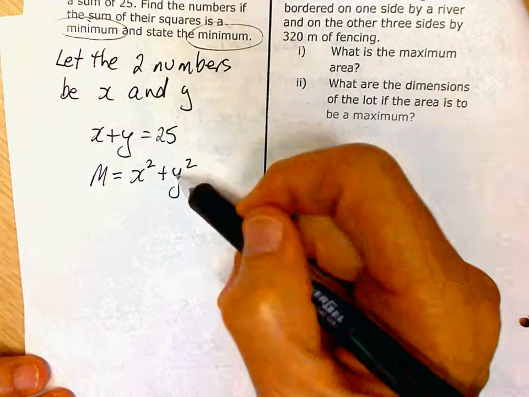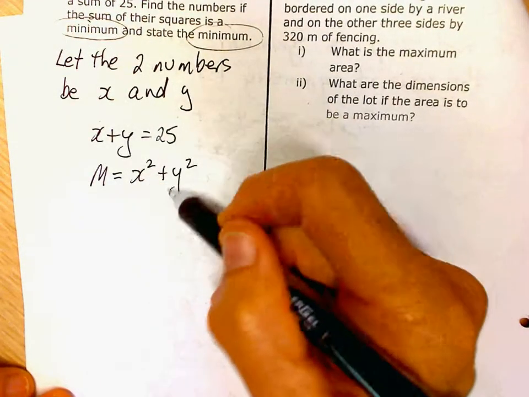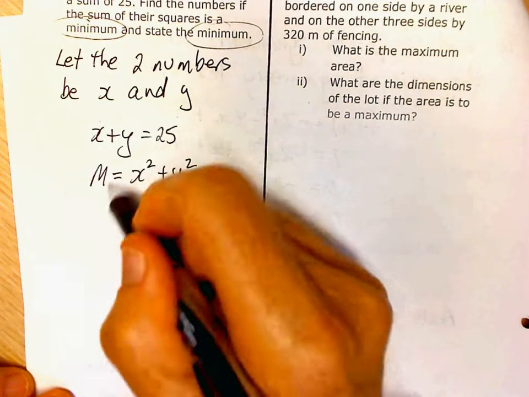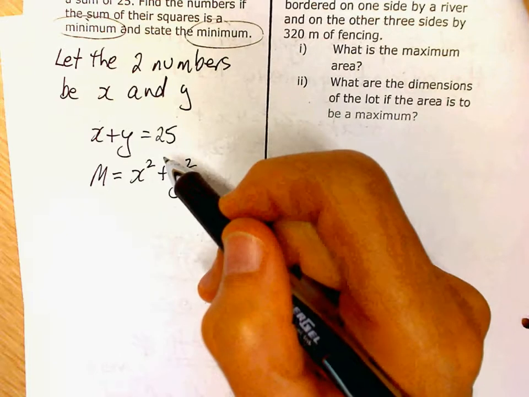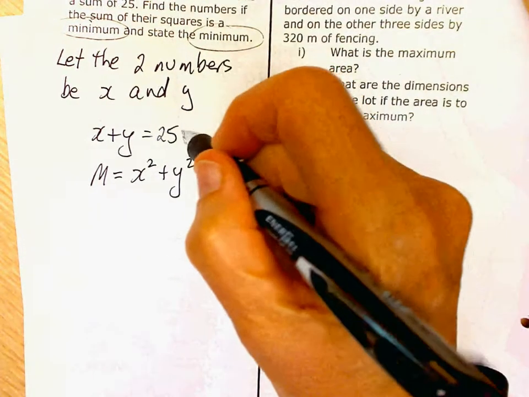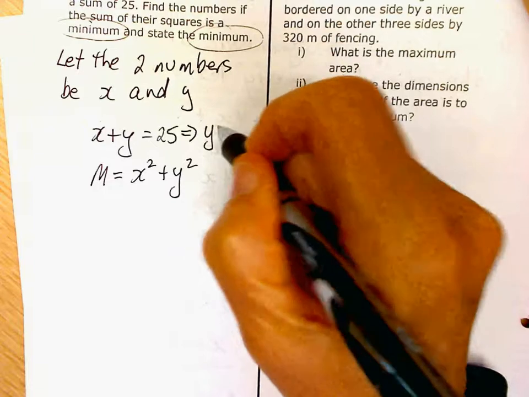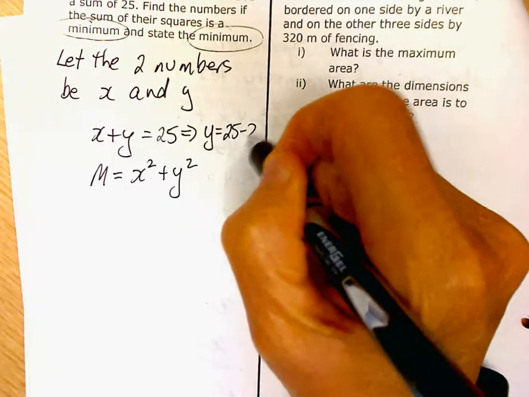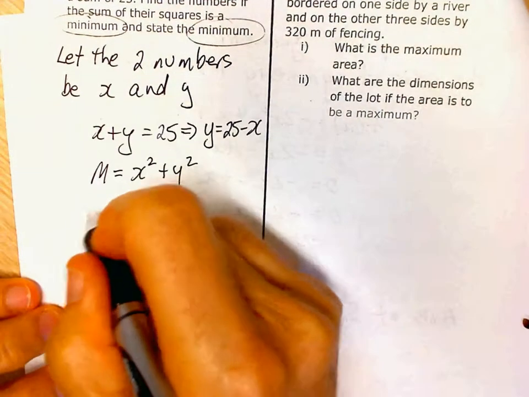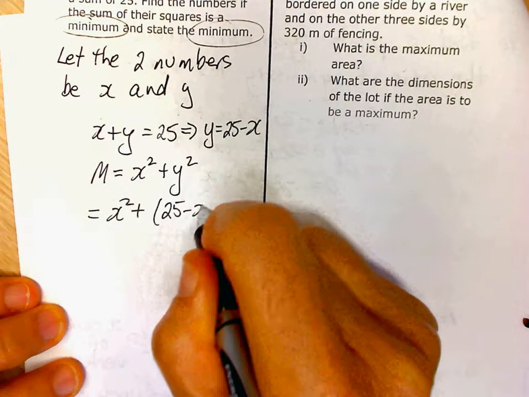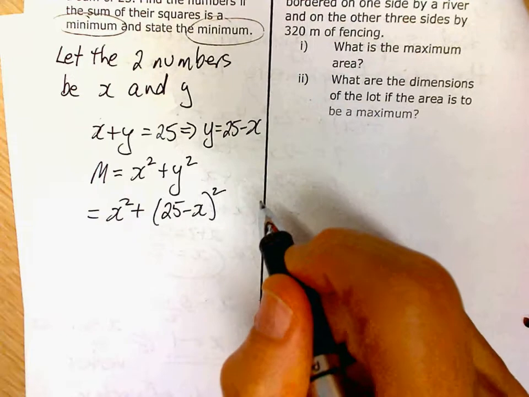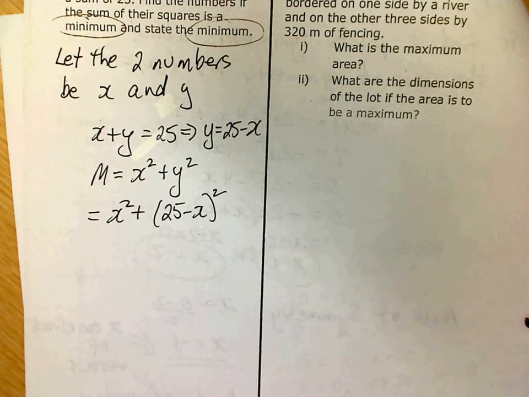Okay, so we can't work with x squared and y squared because that's sort of our dependent variable. x is our independent variable, so we have to solve for y here. y equals 25 minus x, and we're going to sub that in. So we have x squared plus (25 minus x) all squared. So we're going to have to FOIL and collect like terms.